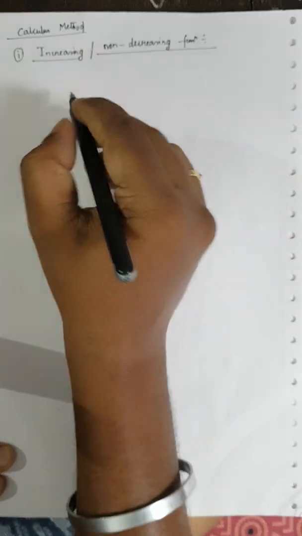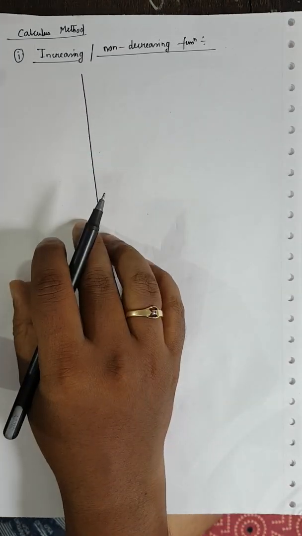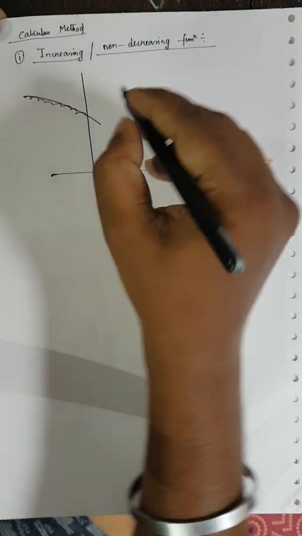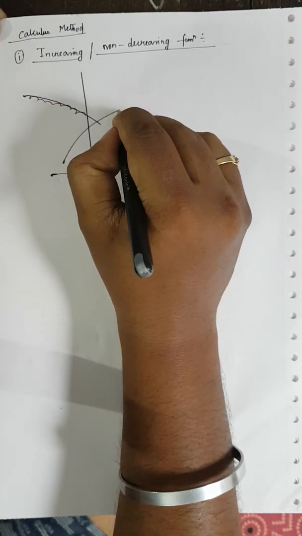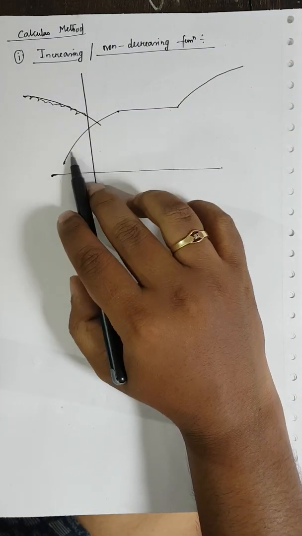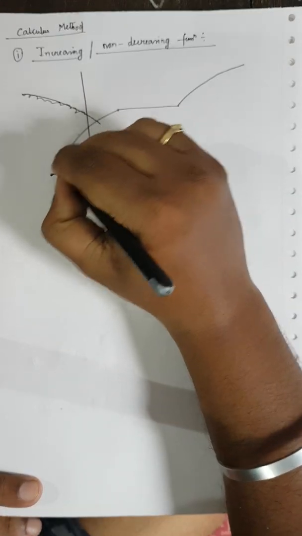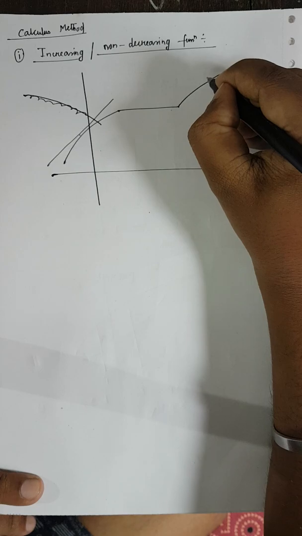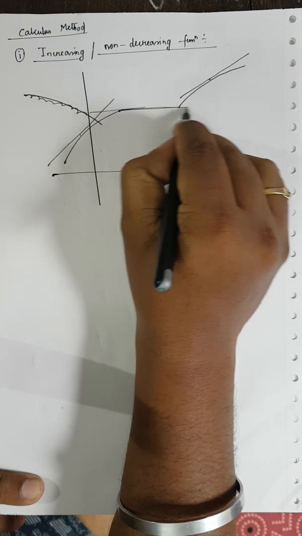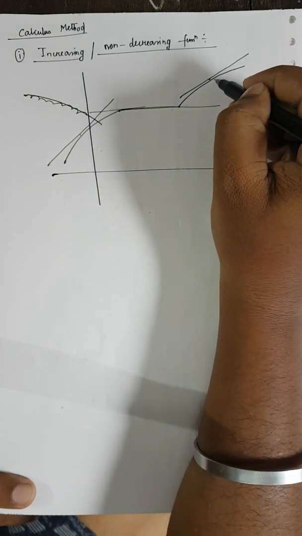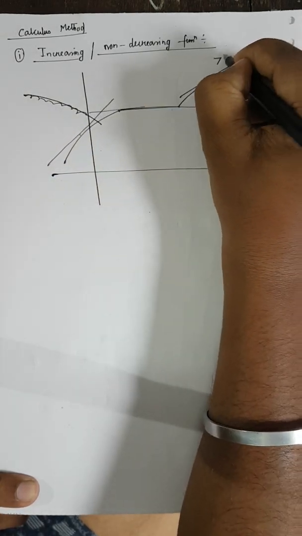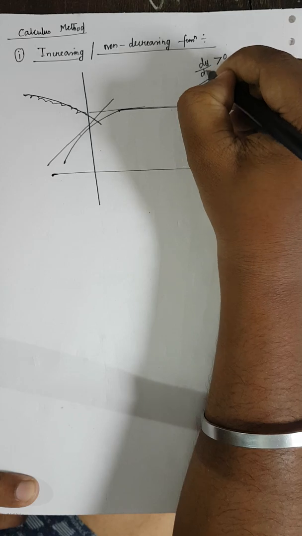If I draw the graph of an increasing function, it is of the shape increasing, again constant, again increasing. See, if I draw a tangent at this phase of the graph, it is like this. At this phase it is like this, and at this phase it is parallel to the x-axis. Therefore, the slope of the tangent at this phase and this phase of the graph will always be greater than 0. You can say dy by dx greater than 0.